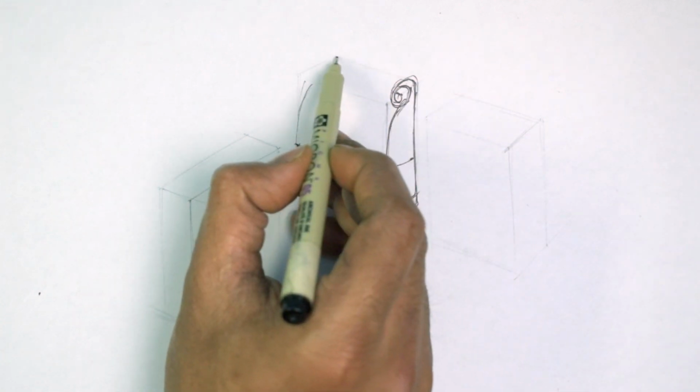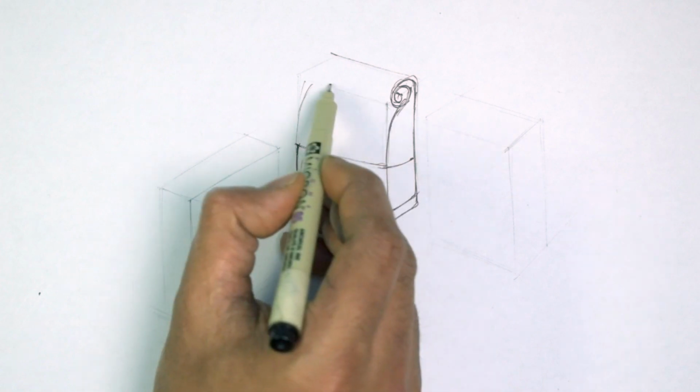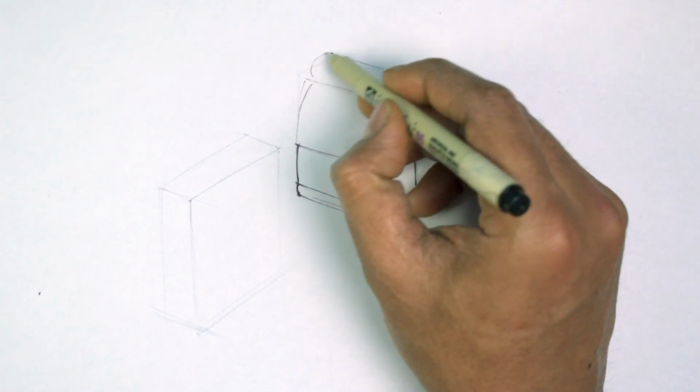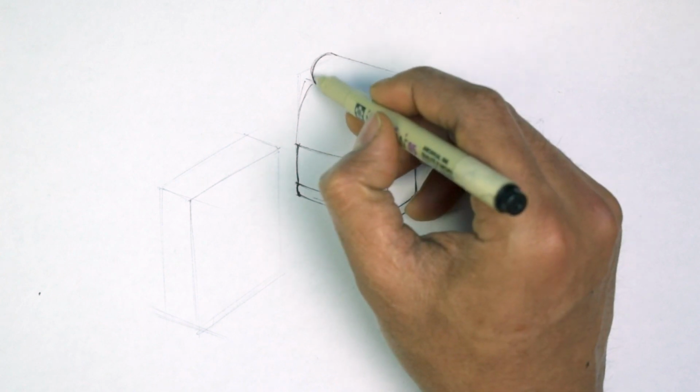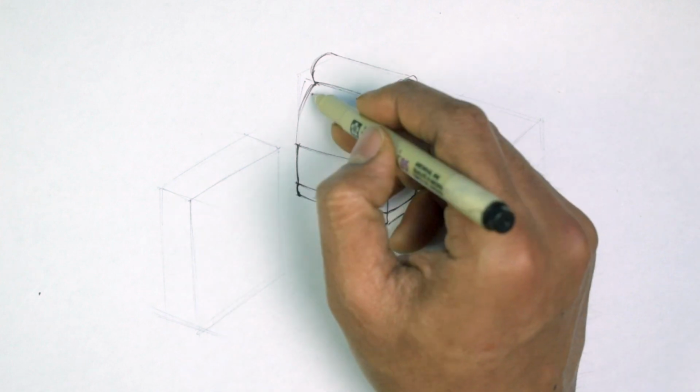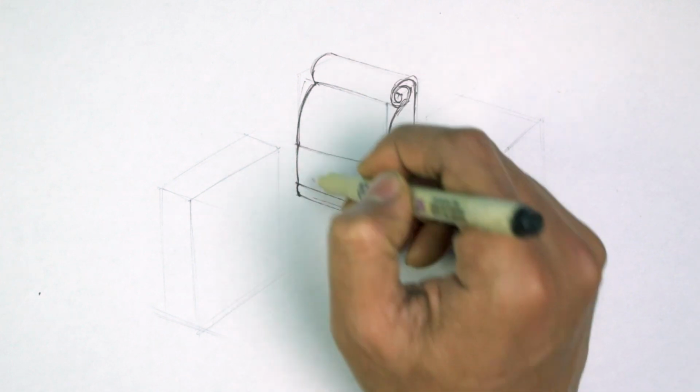Now the front part is slightly curved. And if you see the spiral, we need to repeat the same circle on the other side, and on top of this I can add some straps or something.